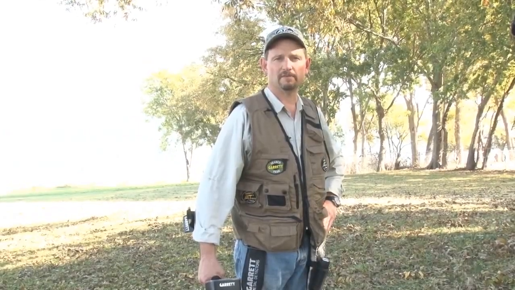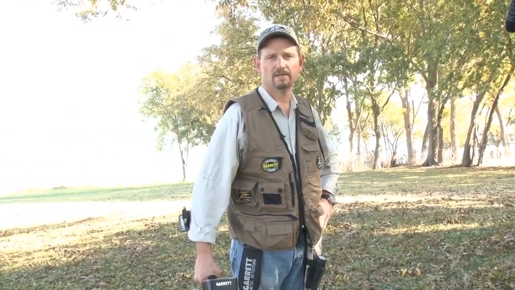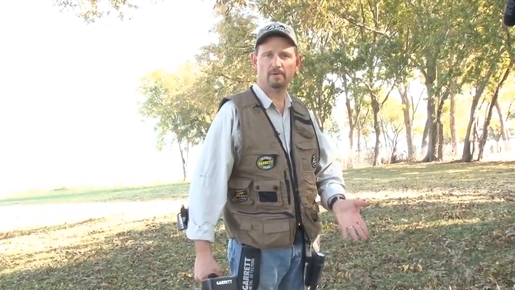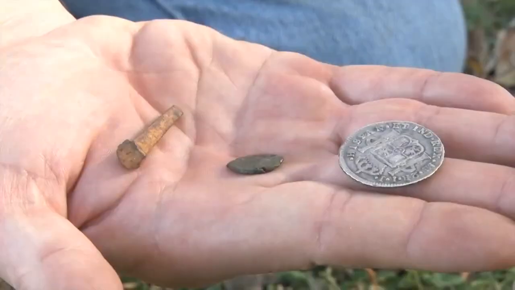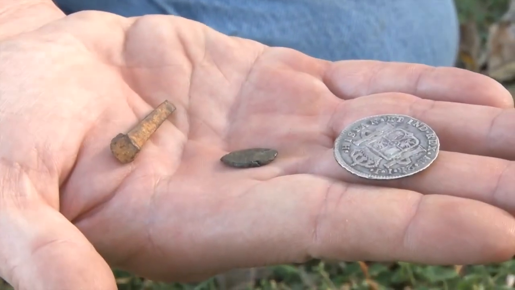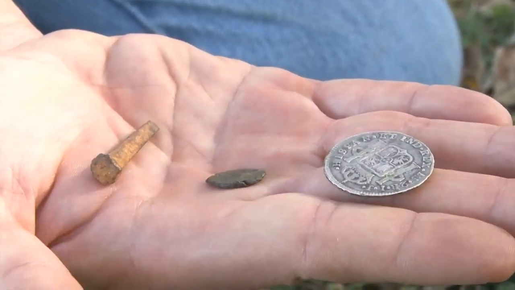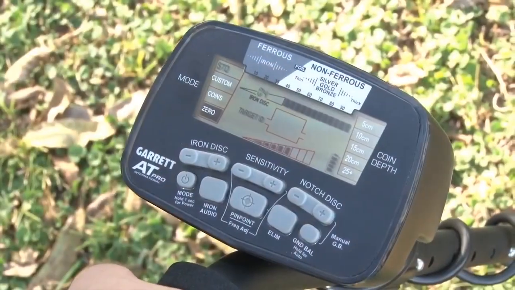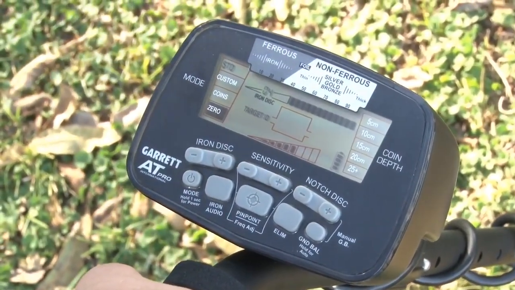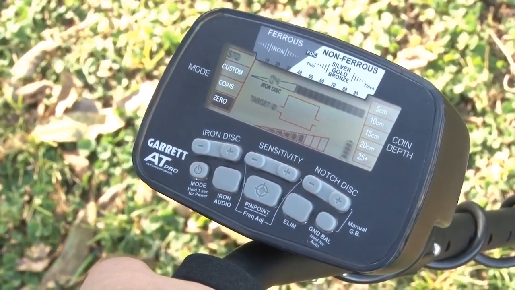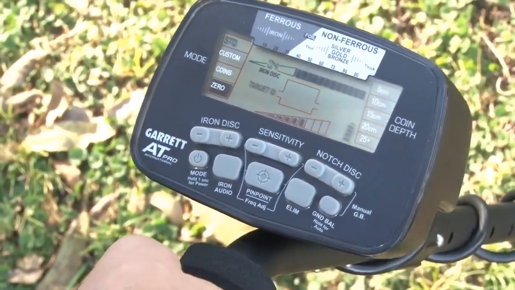Now that you've learned a little bit about the different tones that your AT Pro International makes, let's actually look at some real targets on the ground. Let's go over it in both the standard mode and the Pro mode, and then also use iron audio to listen to the different sounds over 3 common targets here. So the 3 targets we have here are an iron square nail, a small bronze coin, and then a larger silver coin to demonstrate the 3 different tones. I'm going to go over this first in standard in 0 mode, and I've just got very little discrimination set. So let's listen to the 3 targets and the 3 different sounds in standard mode first.